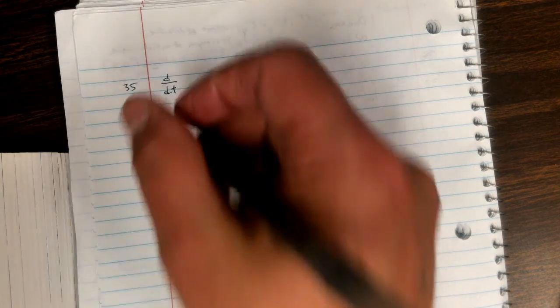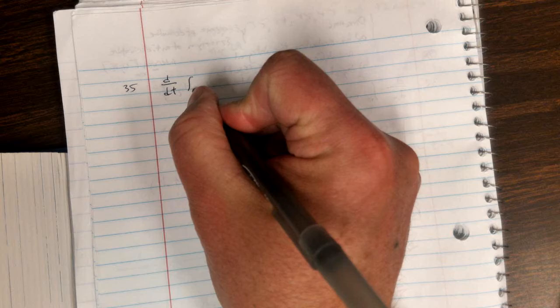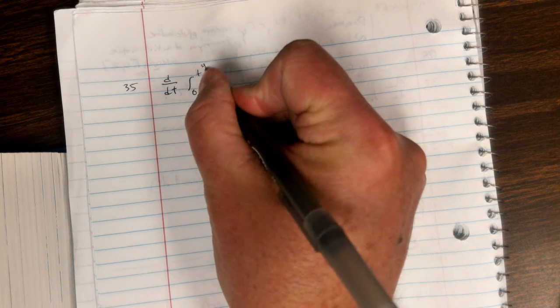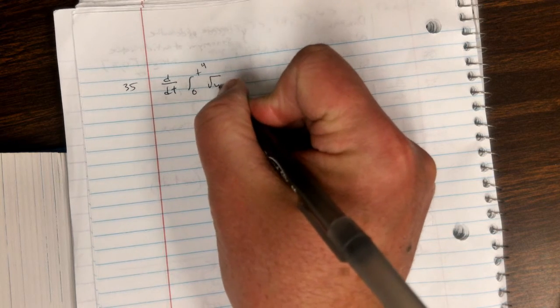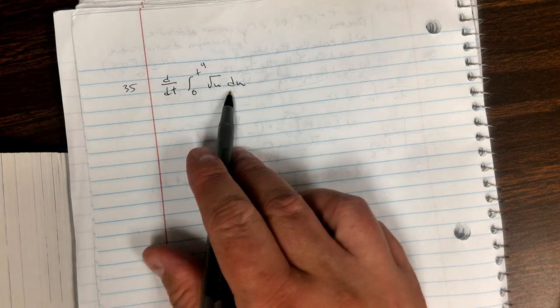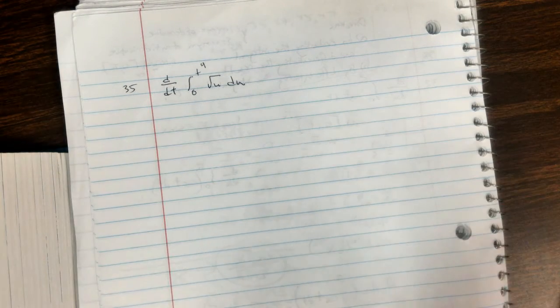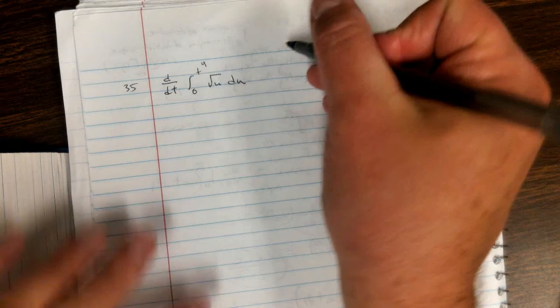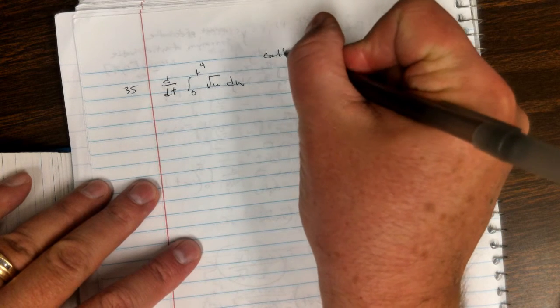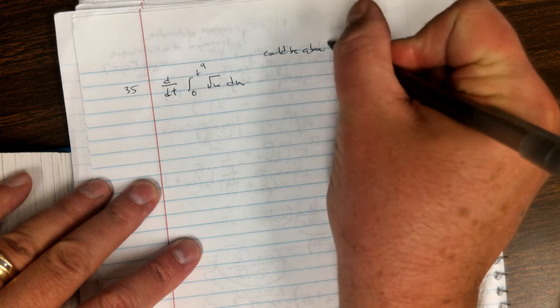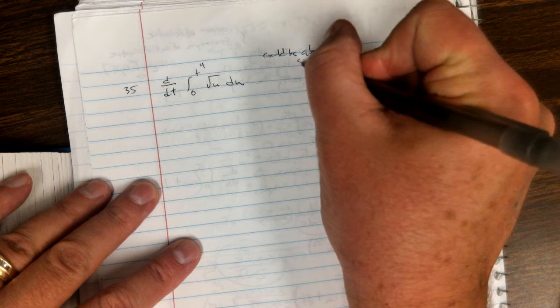And then we do the integral 0 to t to the 4th of the square root of u du. This is probably setting you up to know about u substitution.